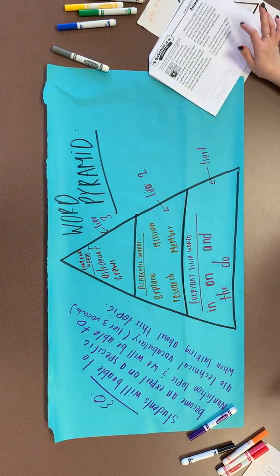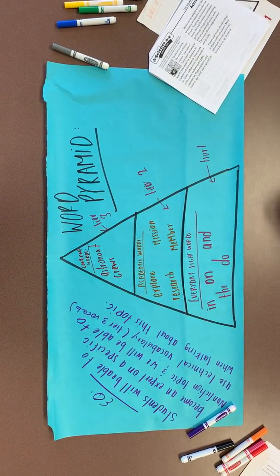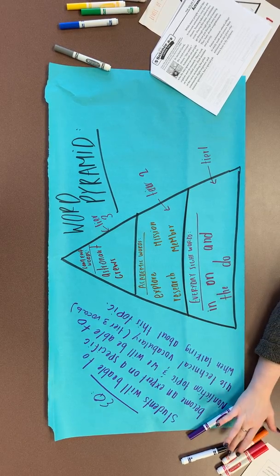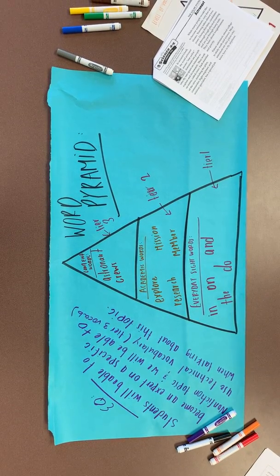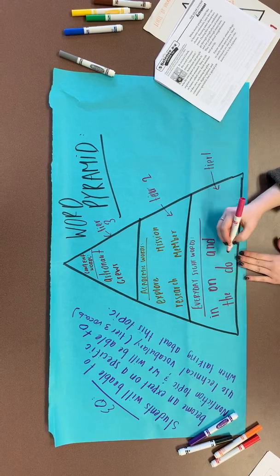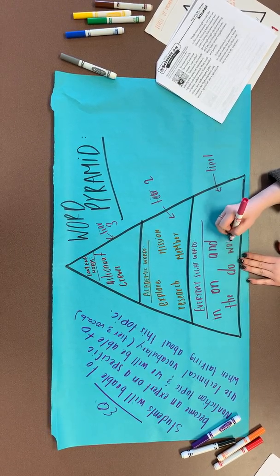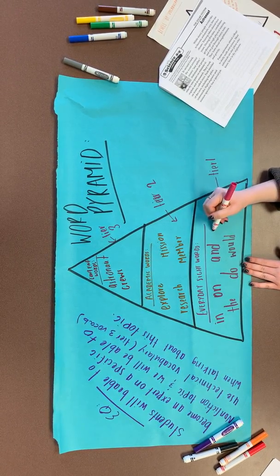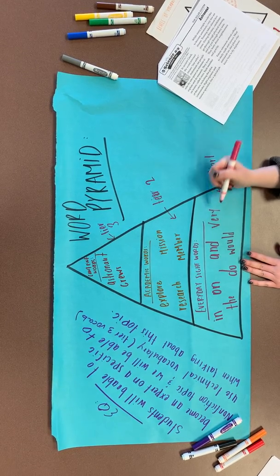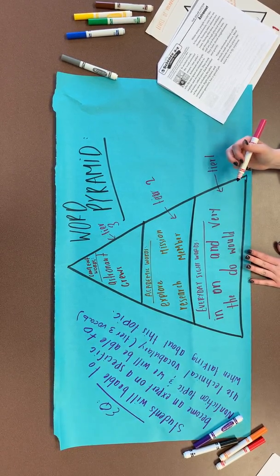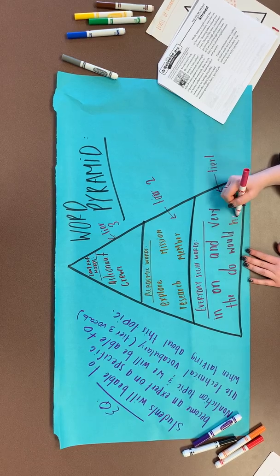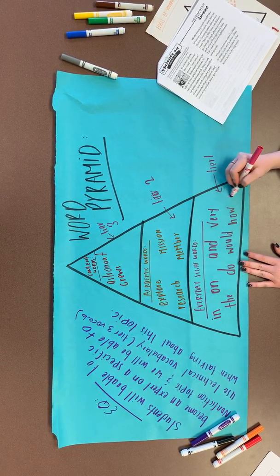So from those 2 short paragraphs, some of our new Tier 1 words are would, very, and you can also think of these as just simple describing words. How and to.